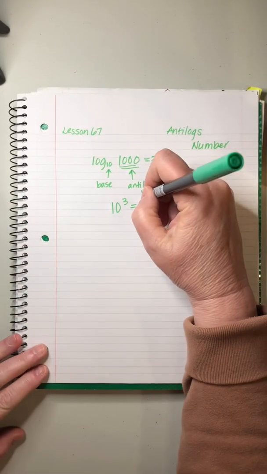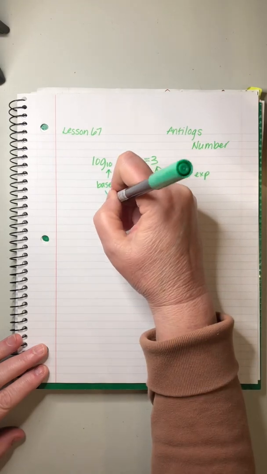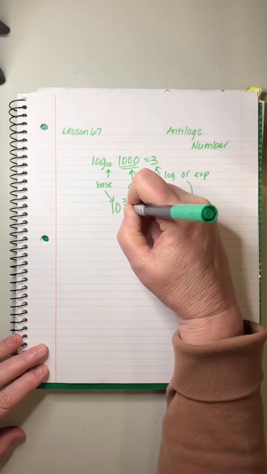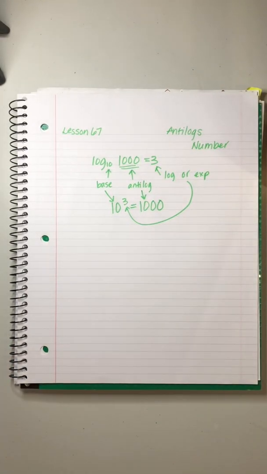So, there's the base. Right? It's the same information, just presented in a different format, but the anti-log is the number. And we're going to practice using the calculator to find anti-logs.